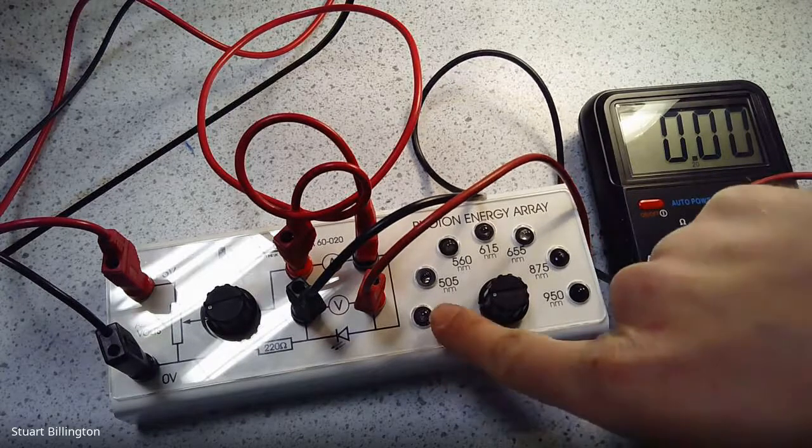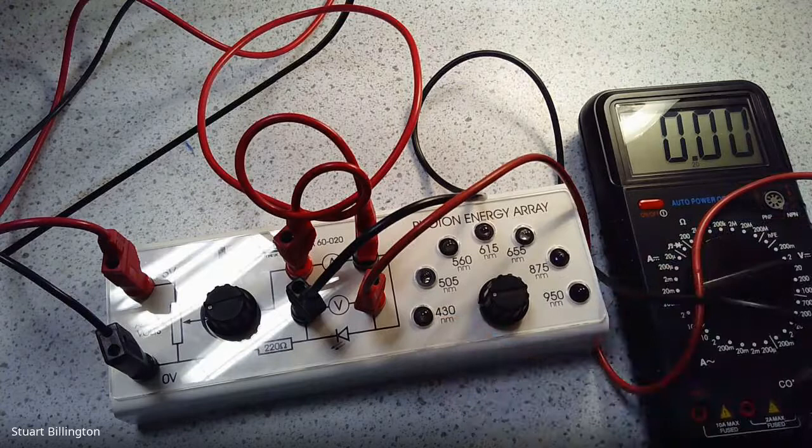Well, this LED is a semiconductor device. And what's actually going to happen is that there are a pair of electrodes inside the LED, and we're going to make an electron jump across the gap. It's going to jump from the one electrode to the other electrode, crossing the gap.